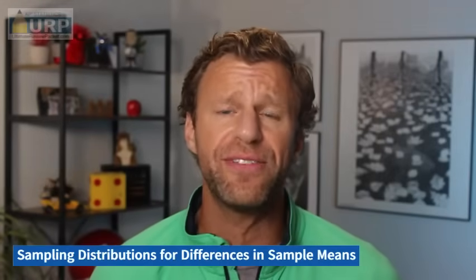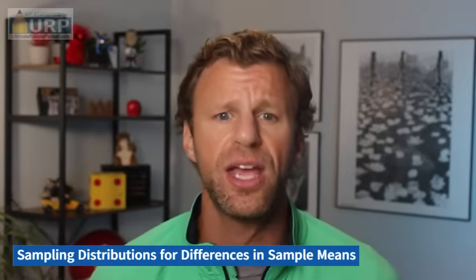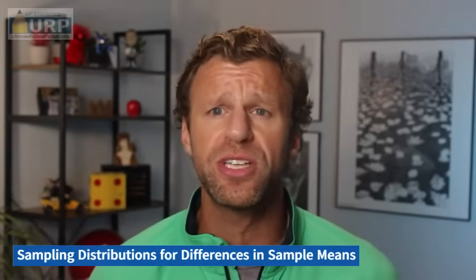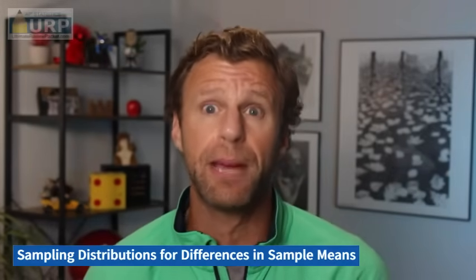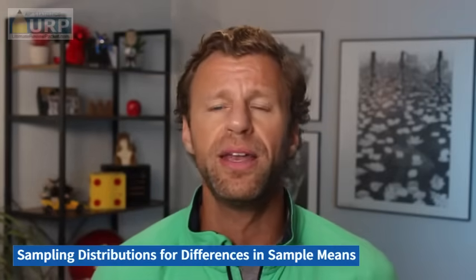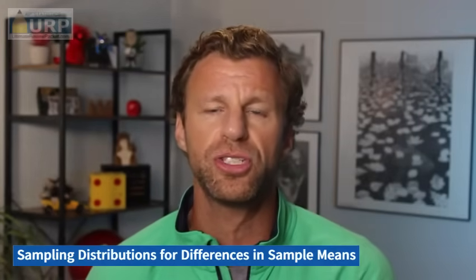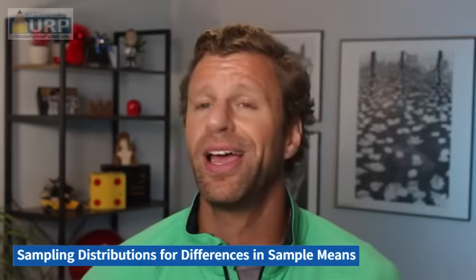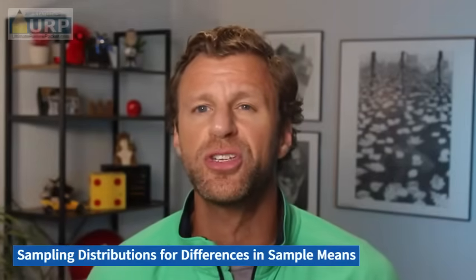The last sampling distribution we analyze in this unit is the sampling distribution for the differences in sample means. Here we're looking at the possible differences between a sample mean taken from population 1 and a sample mean taken from population 2. Now to build this model, you guessed it, we're going to need the center, the spread, and the shape. So let's take a look at them now.